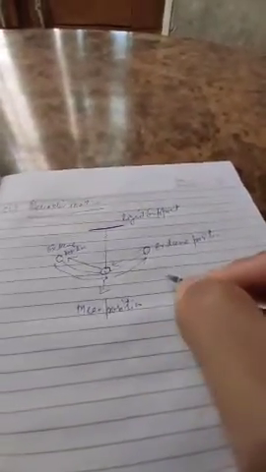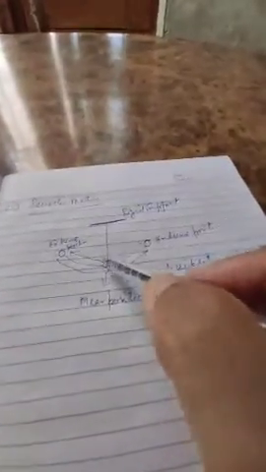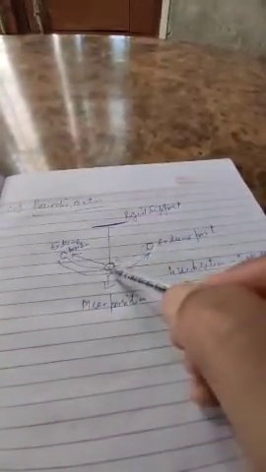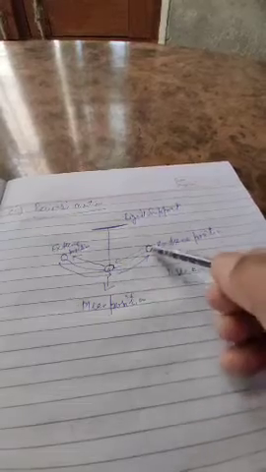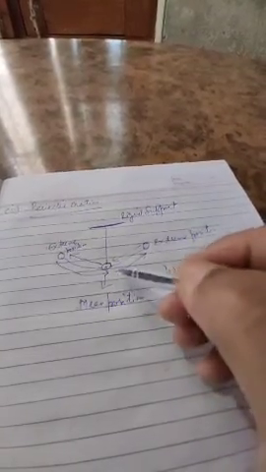In other words, four vibrations make one oscillation.